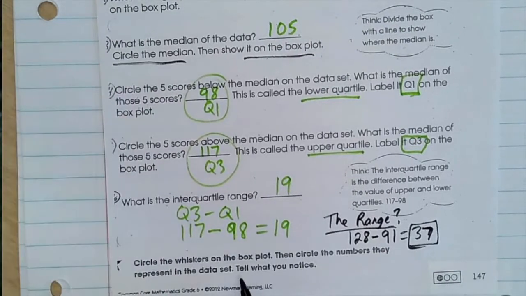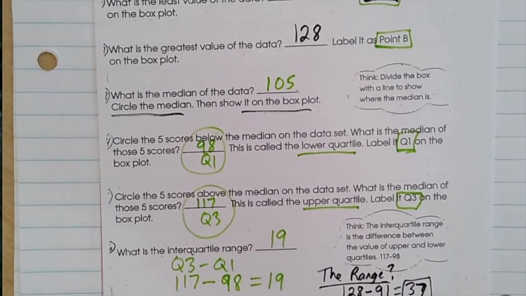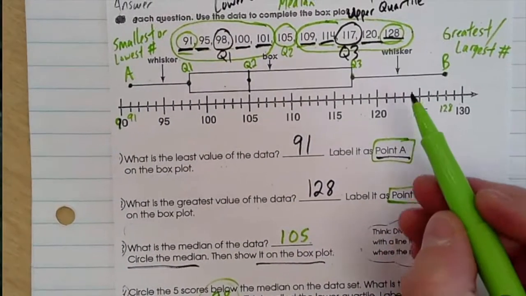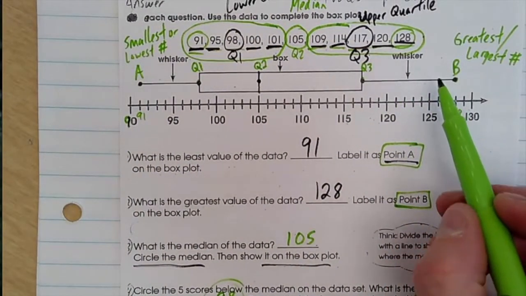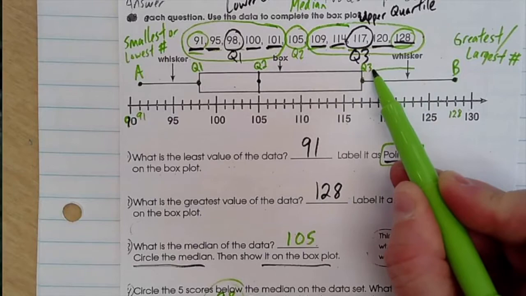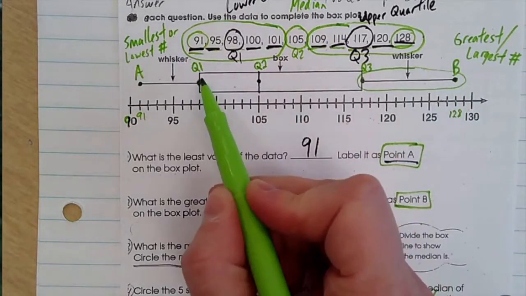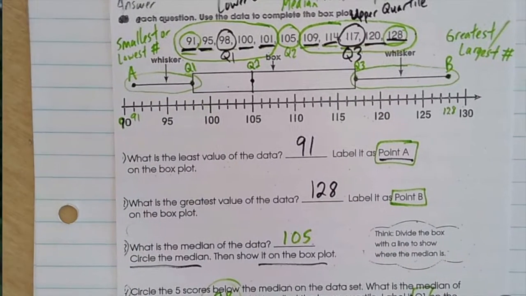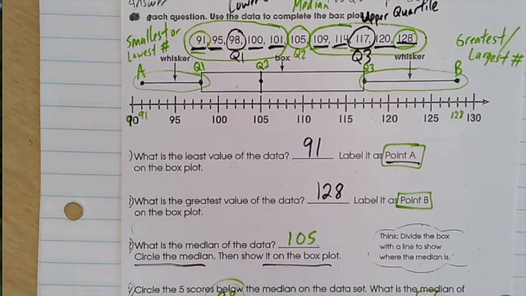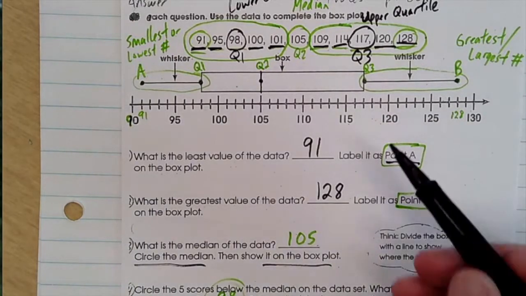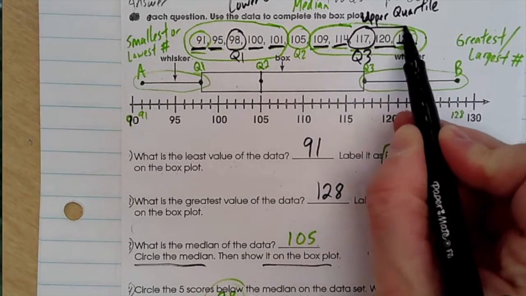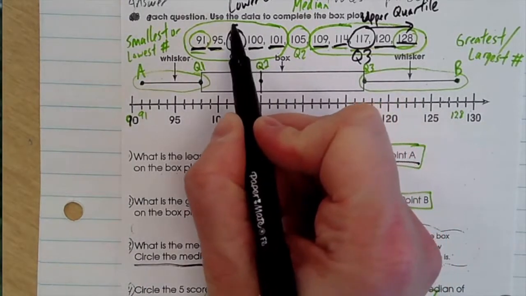Circle the whiskers on the box plot, then circle the numbers that they represent in the data set. Tell what you notice. So what they're talking about is the whiskers up here, what you notice about your whiskers. So basically right here to B, and then from here to A. Those whiskers that you're noticing, that is like looking from Q3 on out to the top and from Q1 out.